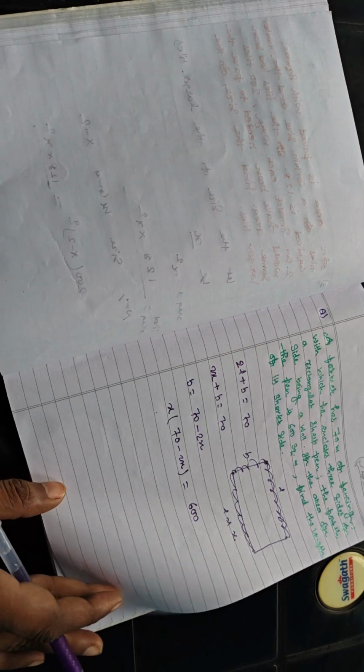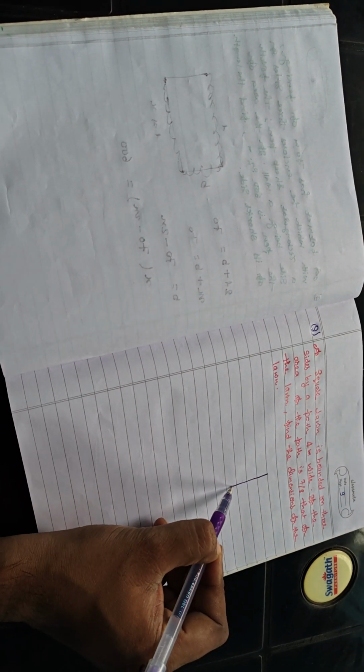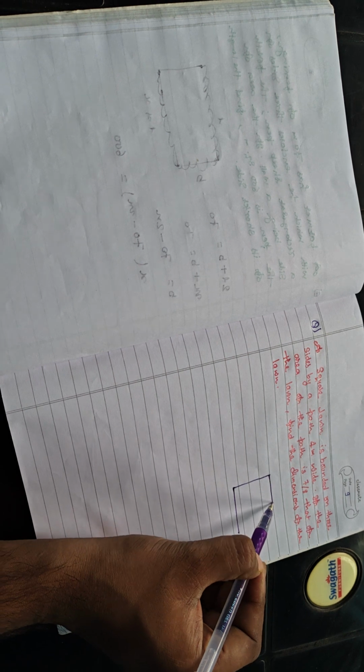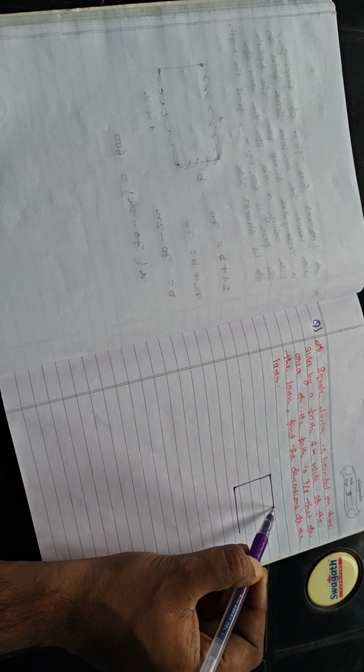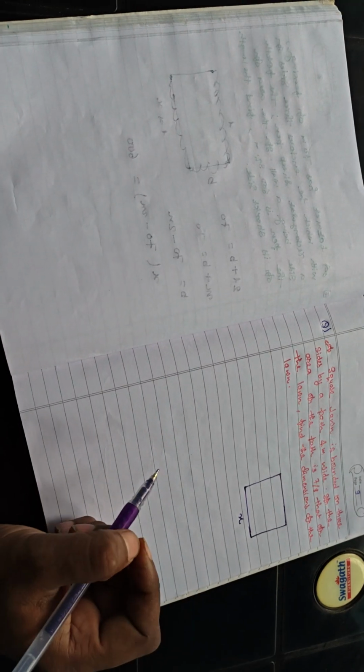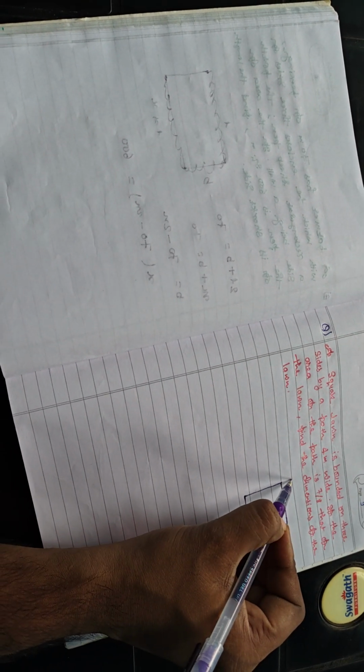Now in another question, a square lawn is bounded on 3 sides by a path 4 meters wide. If the area of the path is 7/8 that of the lawn, find the dimensions of the lawn. Let me draw a square. A square lawn is bounded on 3 sides by a path. Firstly, we draw a square of side x.